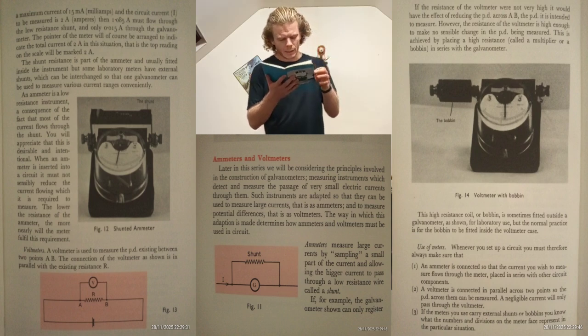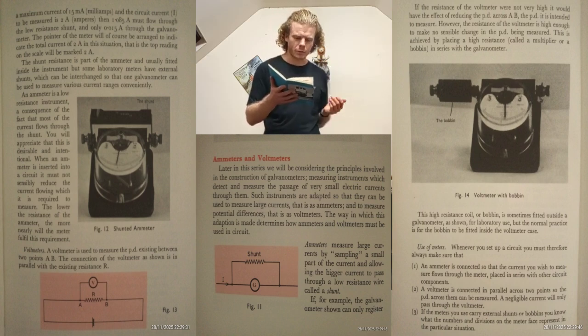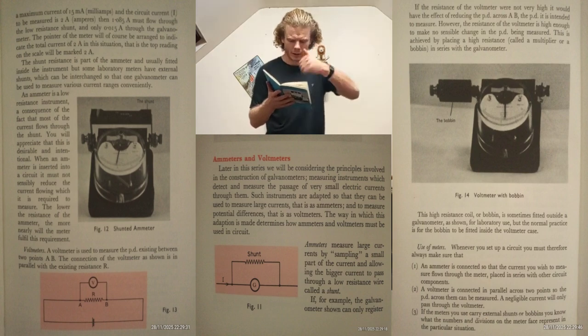Let's do it again. Ammeters measure large currents by sampling a small part of a current and allowing the bigger current to pass through a low resistance wire called a shunt. Okay, a little bit goes through the galvanometer itself and the bigger amount goes to the shunt.